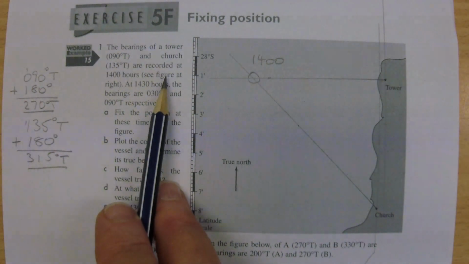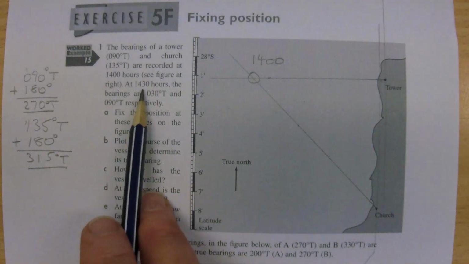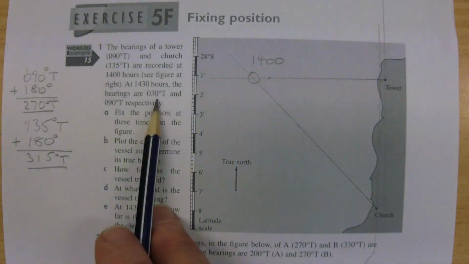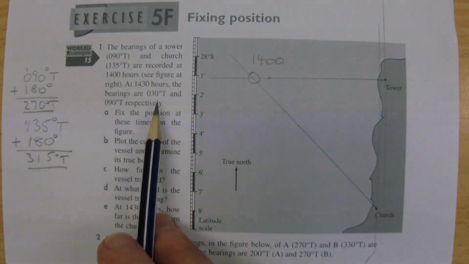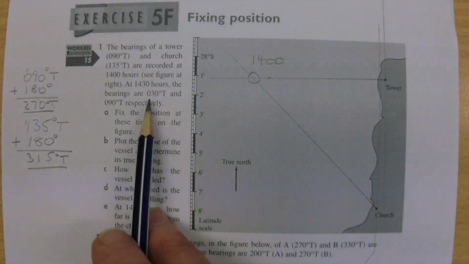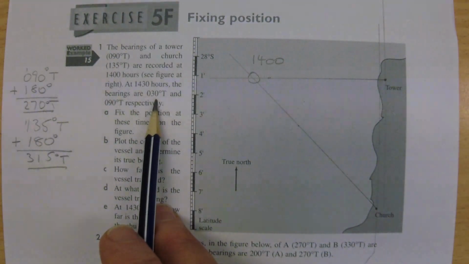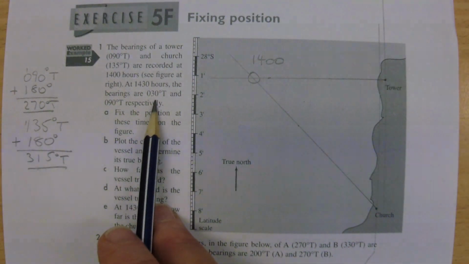Now, a little bit later, at 14:30, half an hour later, the bearings were these numbers. So again, I need back bearings. These ones aren't so bad. I'll do these in my head. 30 plus 180 is 210. And that one's from the tower.